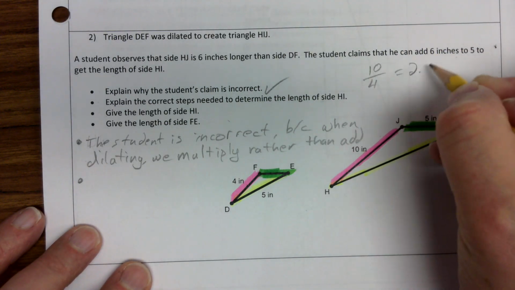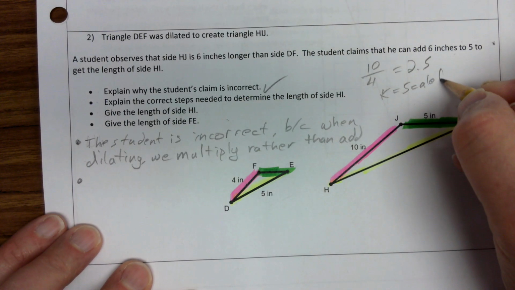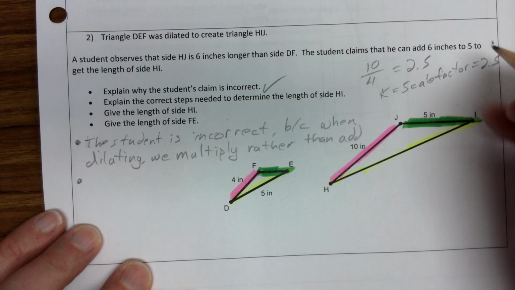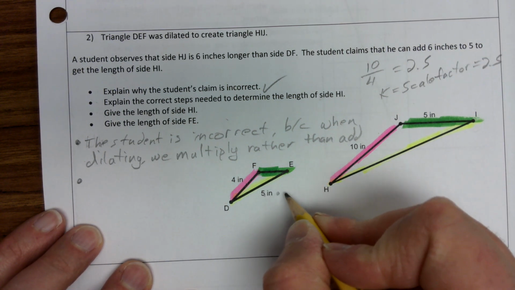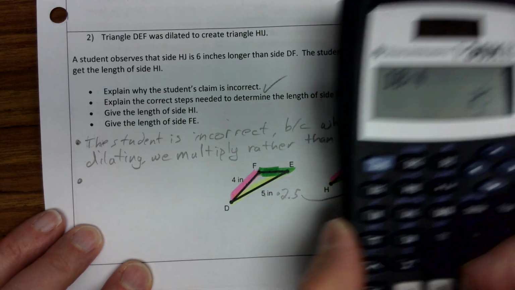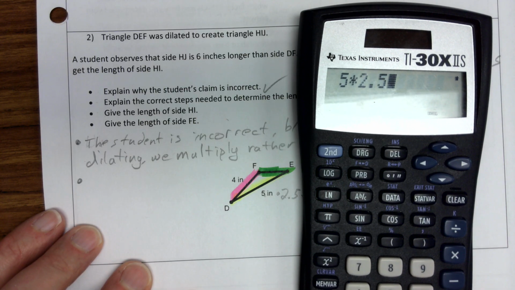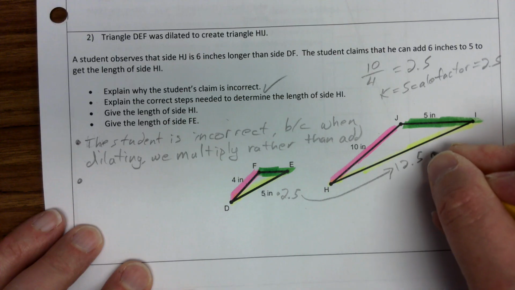So our scale factor, which is k, that's the variable we use, scale factor is 2.5. Now, if we want to find this side right here, what we do is we take this 5, we're going to multiply it by that scale factor of 2.5, and we'll get whatever we get when we put it in the calculator. It's going to be 12.5, but let's just double check. Oh, look at that. So 12.5 inches right there.